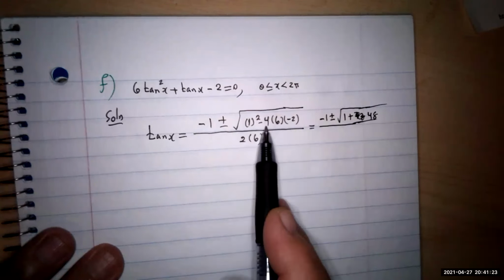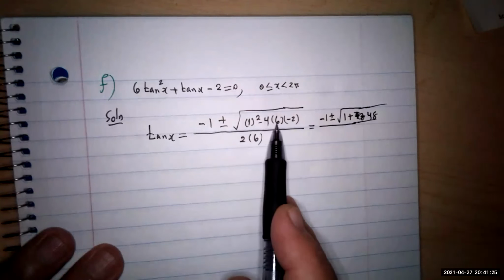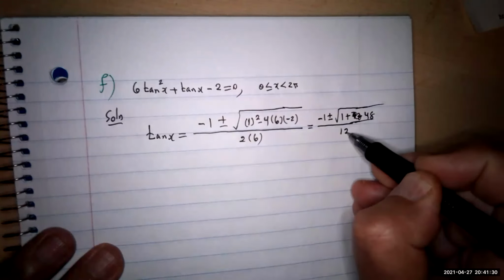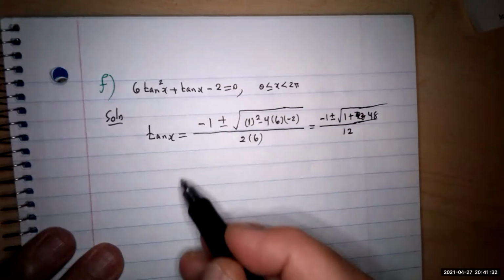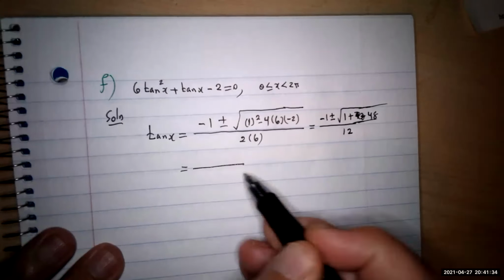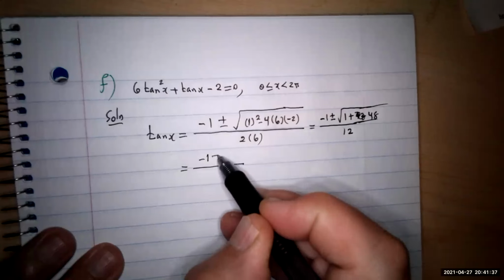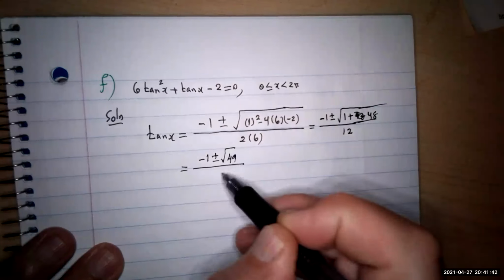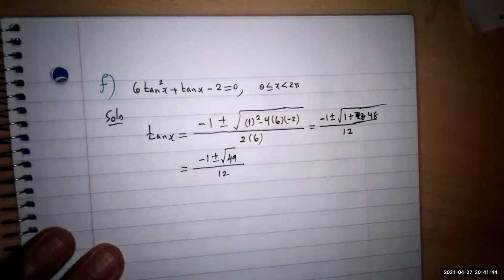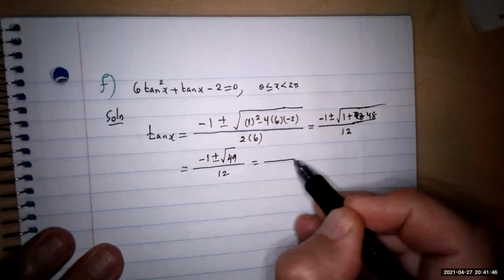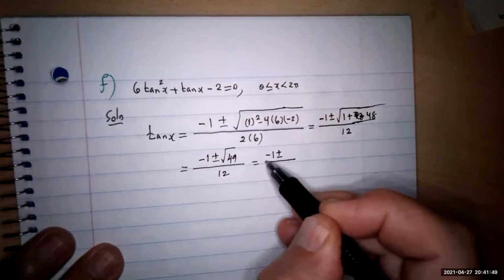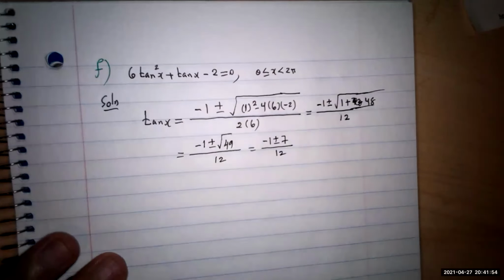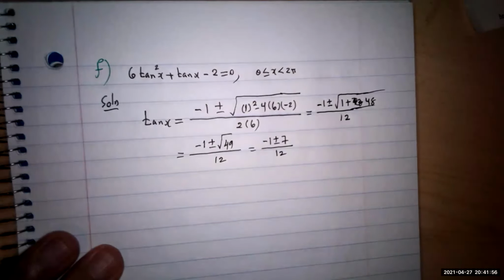Okay, 1 squared is 1, 4 times 6 would be 24. 24 times 2 would be 48. Okay, so that gives you 49, and then you have a nice number. So it's going to be negative 1 plus or minus the square root of 49, over 12, okay? So that gives us negative 1 plus or minus 7 over 12.